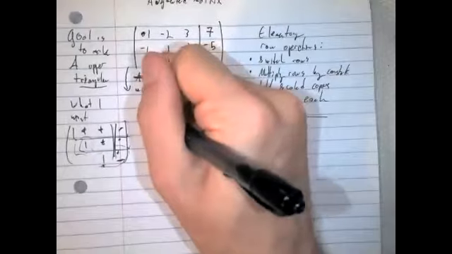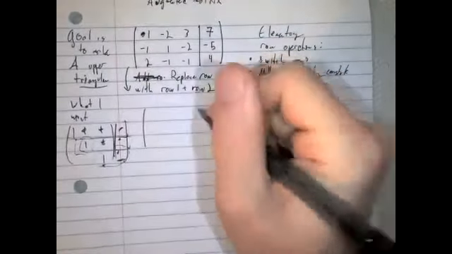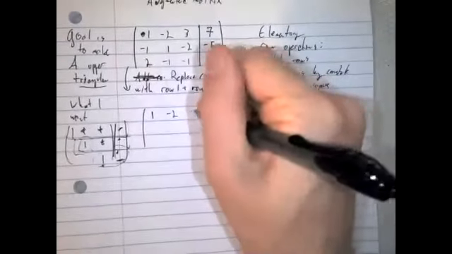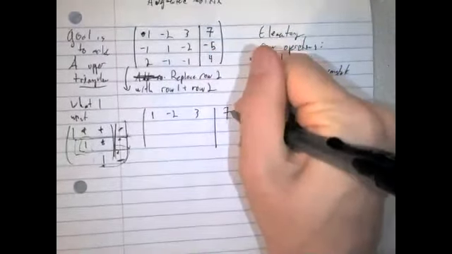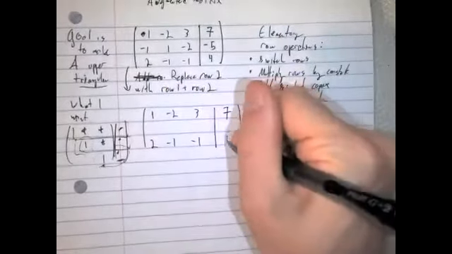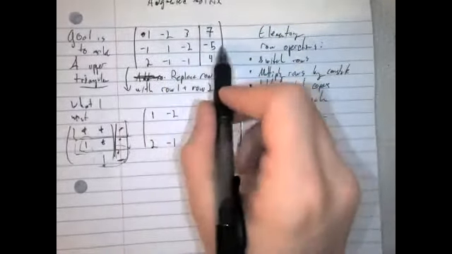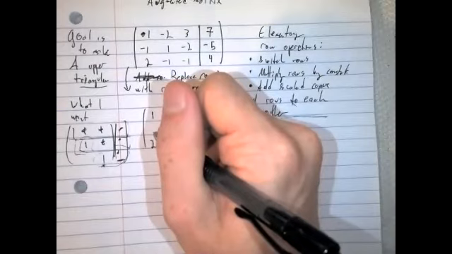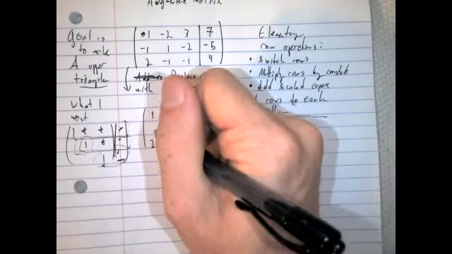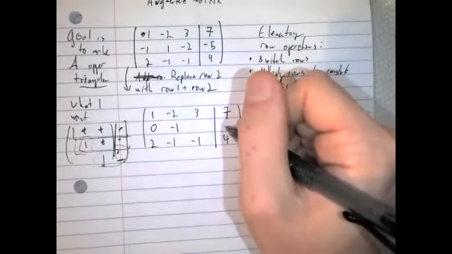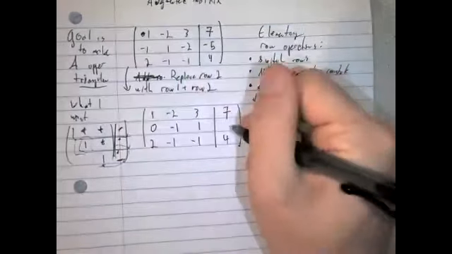So the new augmented matrix that I get when I keep the first row the same, 1, -2, 3, and 7, and I keep the third row the same, 2, -1, -1, 4, but I replace the middle row with the sum of these two rows. So what's the sum of these two rows coordinate-wise? 0, -1, 1, and 2.